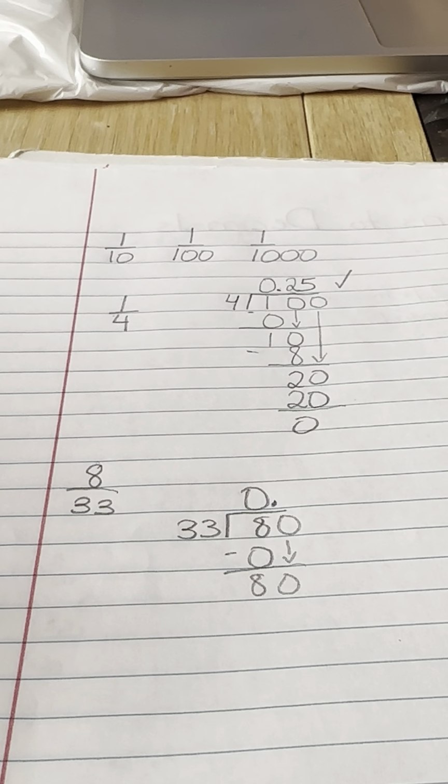It can. And what we're going to do is 33 times 2 is what we'll use. And 33 times 2 is 66.